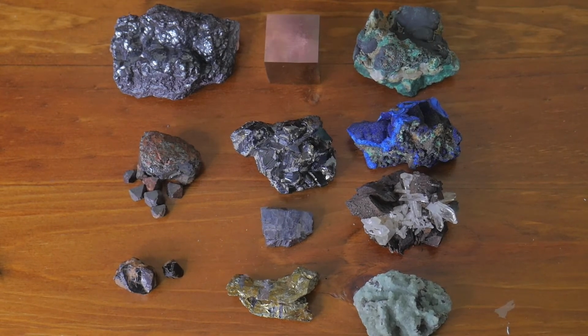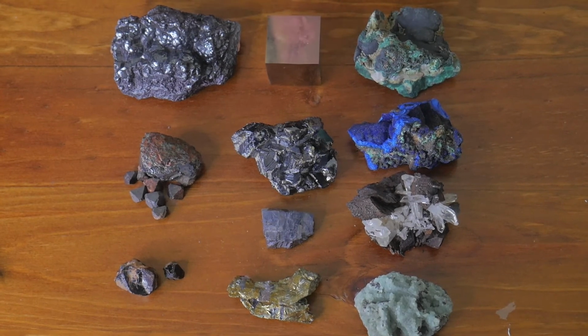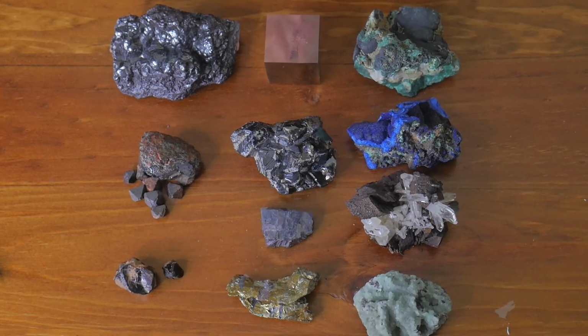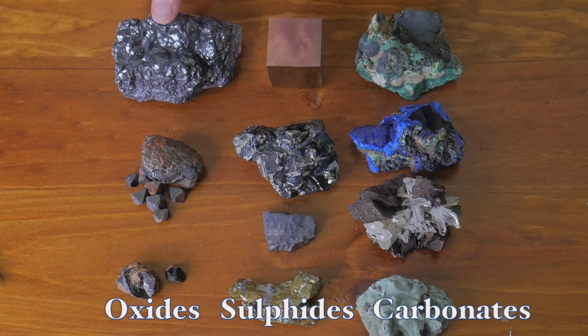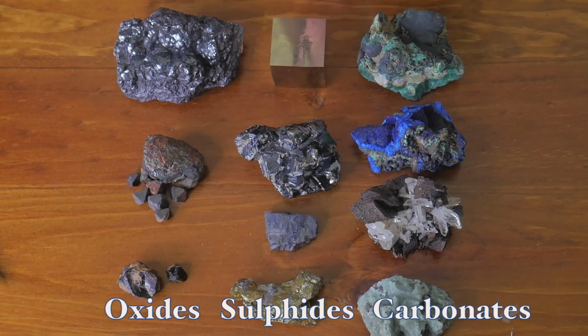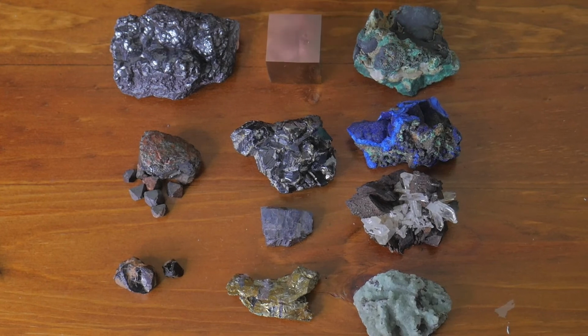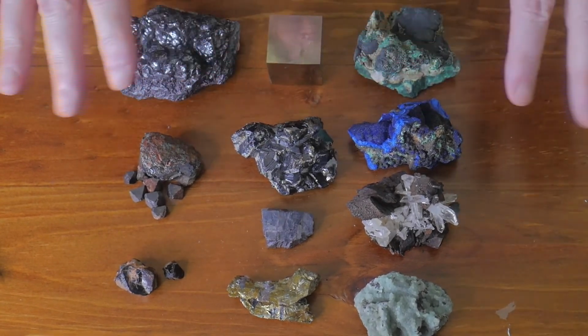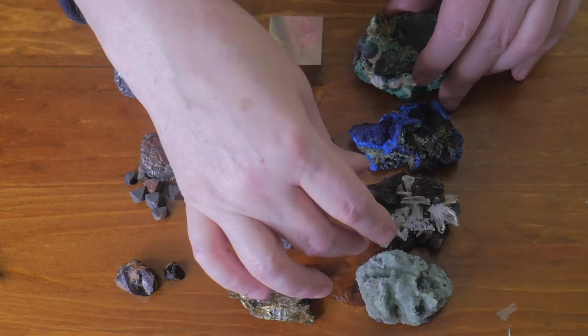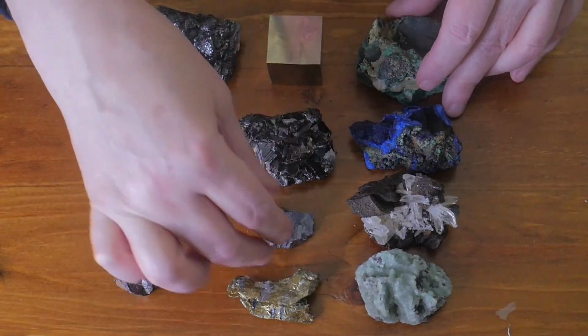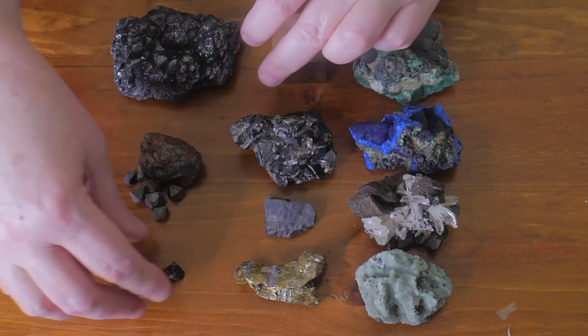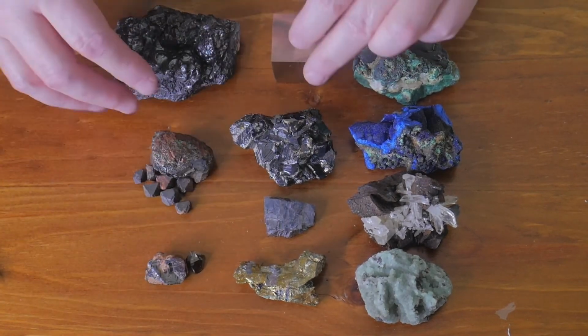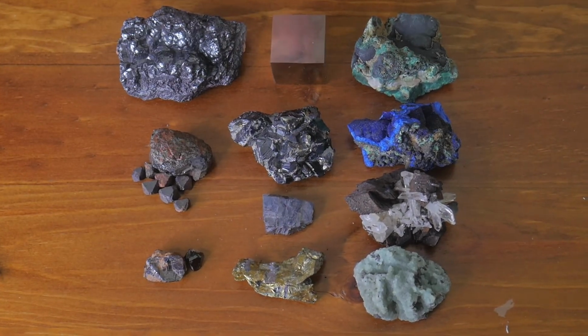So we've first of all arranged them according to their element, and then we've classified them according to their chemical formula. In this row we've got oxides, sulfides, and carbonates. So that is just one way that we can rearrange all these minerals, and this is a way for me to be able to show you and communicate to you that a mineral is classified according to how we actually want to see the mineral.